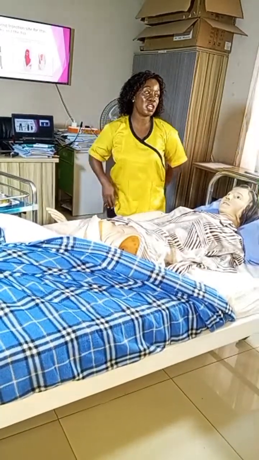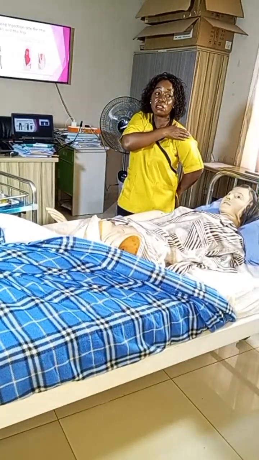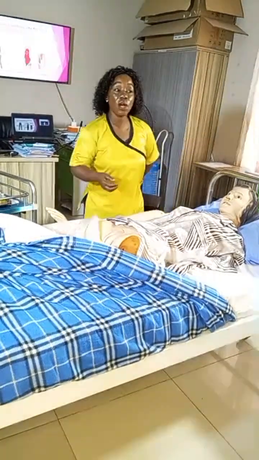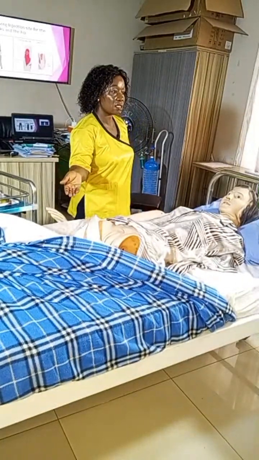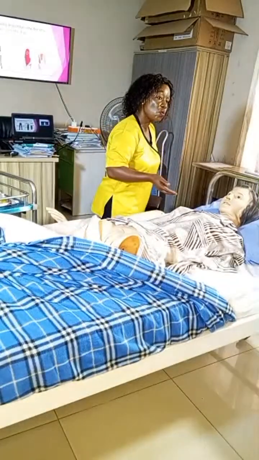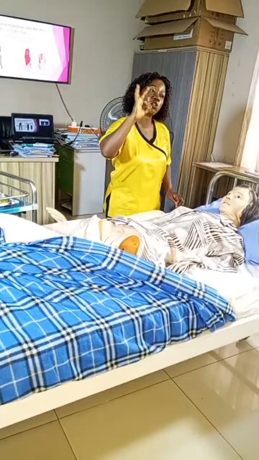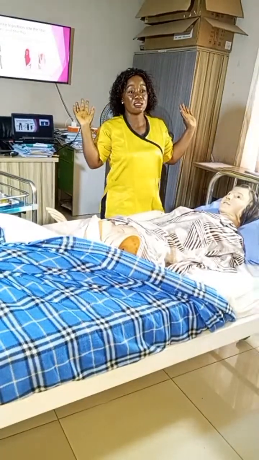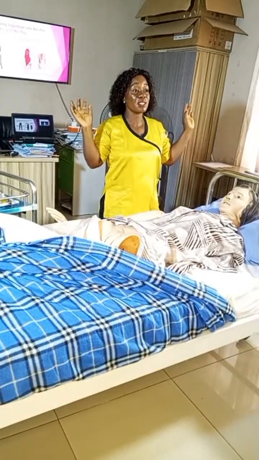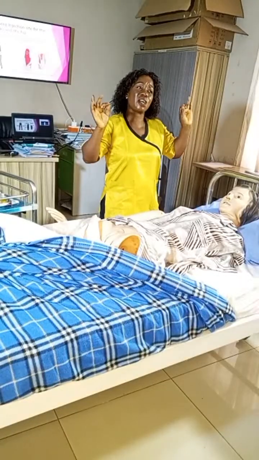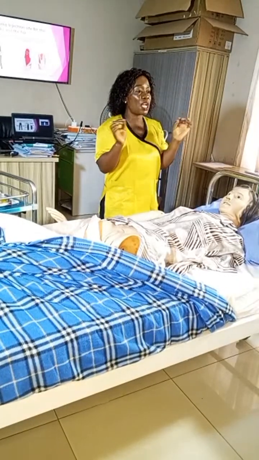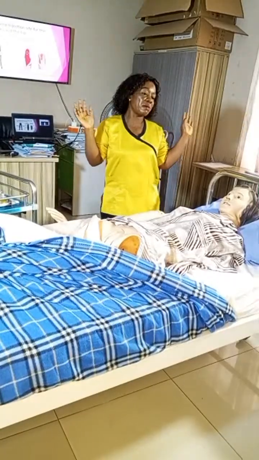The first one we said was the deltoid muscles, the second the vastus lateralis, and the third is the gluteal. These are the three most common intramuscular sites for administering medication parenterally.